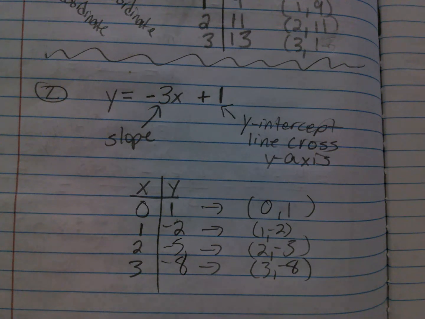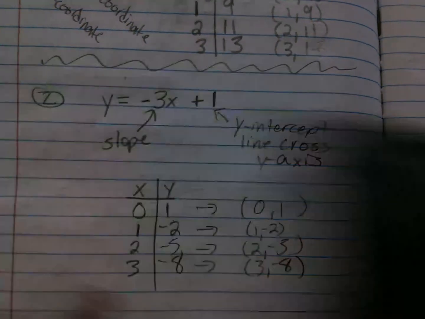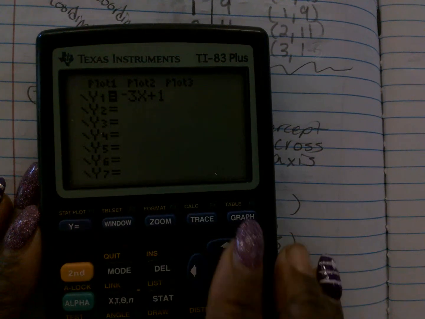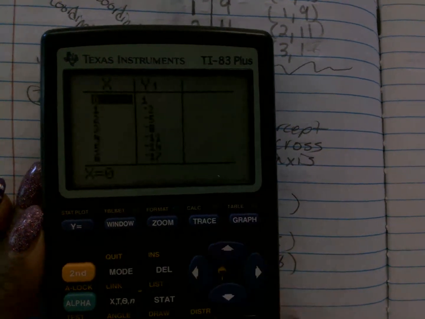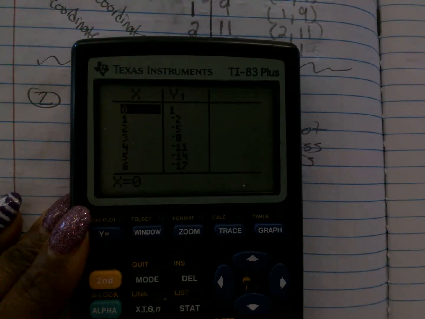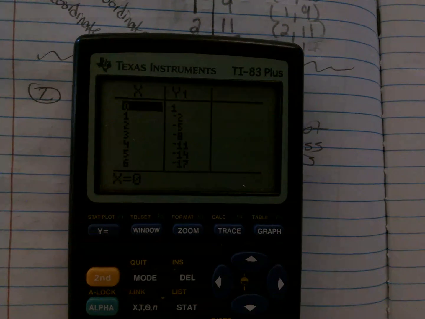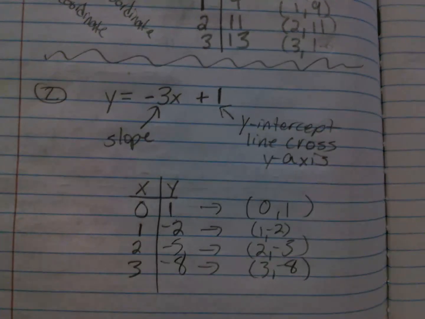Let's look at the table. So now we already got the equation in. To go to the table to check this, we press second graph. Did we get our numbers right? Yes. Any questions about that? No. All right, so now we're identifying the slope of an equation.